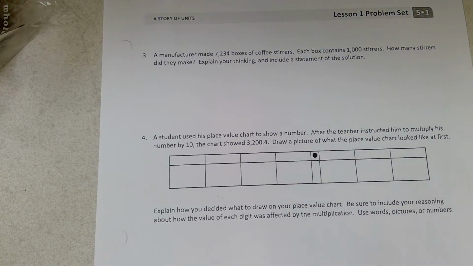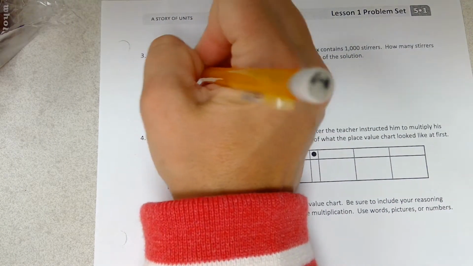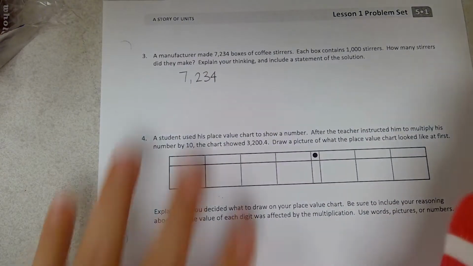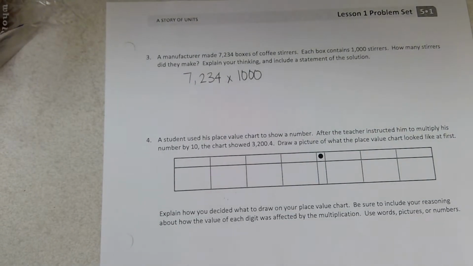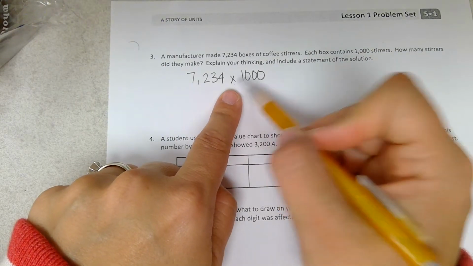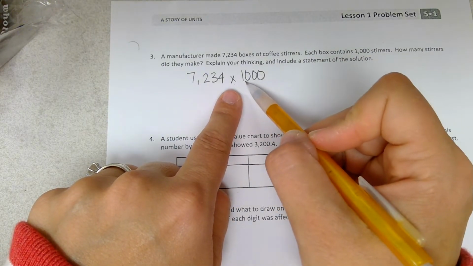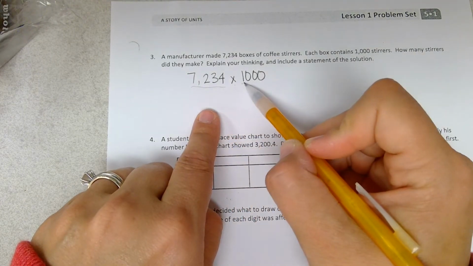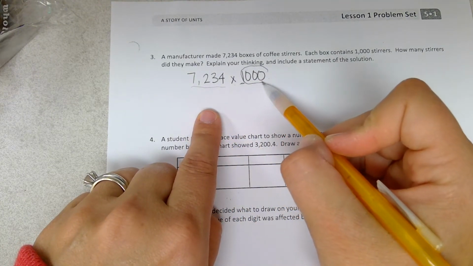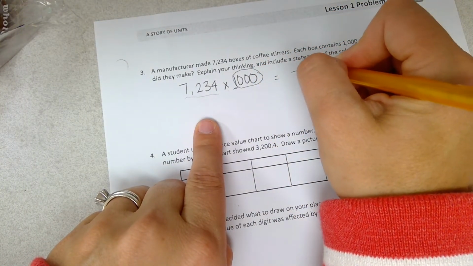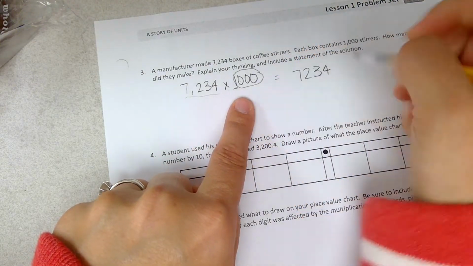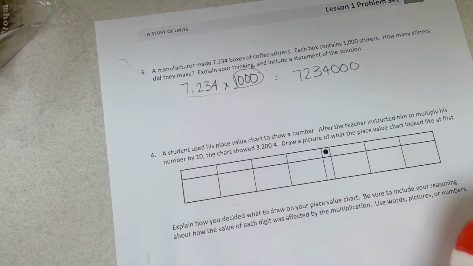And what we're going to say here is, if I made 7,234 boxes and each of them contain 1,000, I'm going to be multiplying that by 1,000, okay? And I want to know completely how many stirs did they make. Well, anytime I multiply a number by 1,000 or 10 or 100, I can know that I'm multiplying this number by 1, and then I can count up my zeros, and that's how many zeros I'm going to add to that number. So when I write 7,234, and I add 1, 2, 3 zeros, that is how many stirs they made.